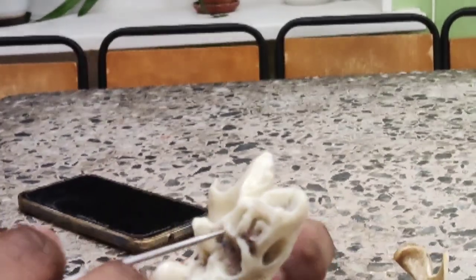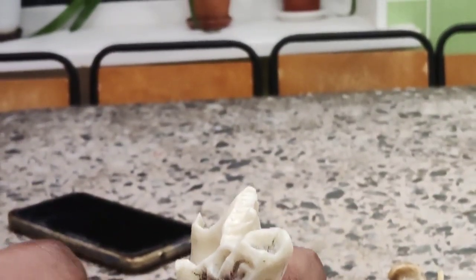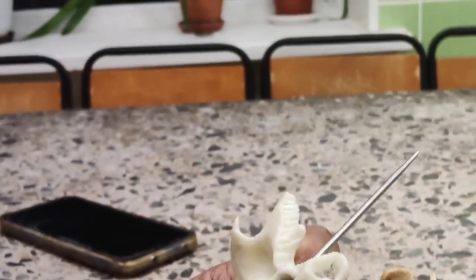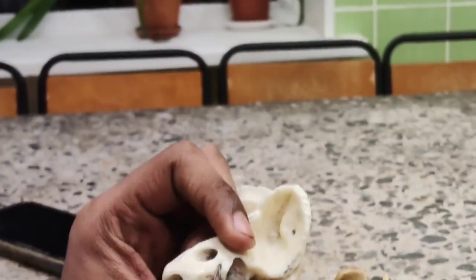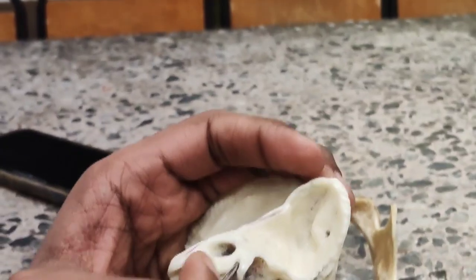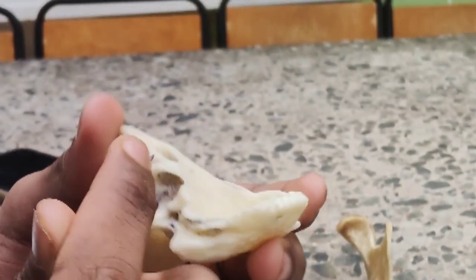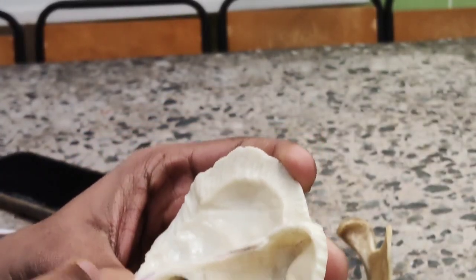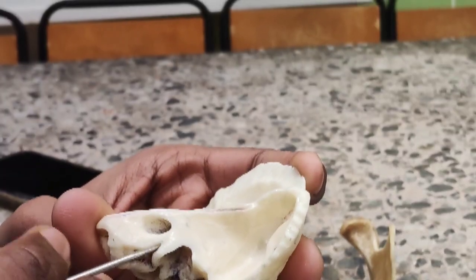Now just above that you will find fossula petrosa. Above that you will find canalis caroticus. And on the right side, below this, apertura externa canaliculi cochleae. To find this, don't find it from the fossa jugularis perspective. Take the bone like this and see meatus acusticus internus. Just below that you will find apertura externa canaliculi cochleae, so it becomes easier to find this.